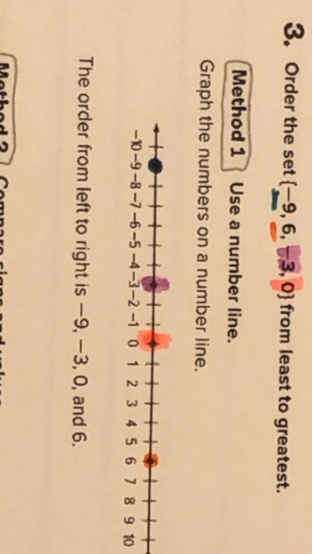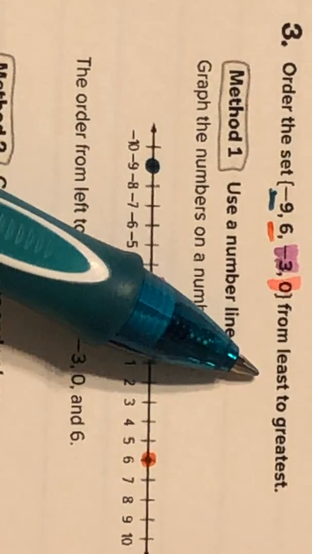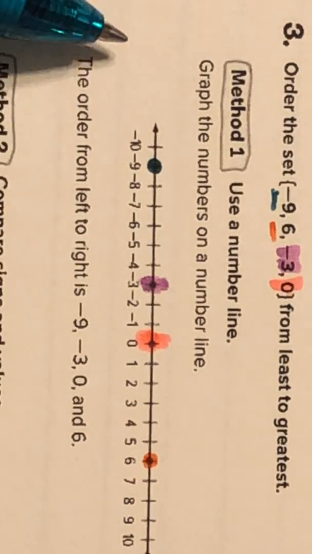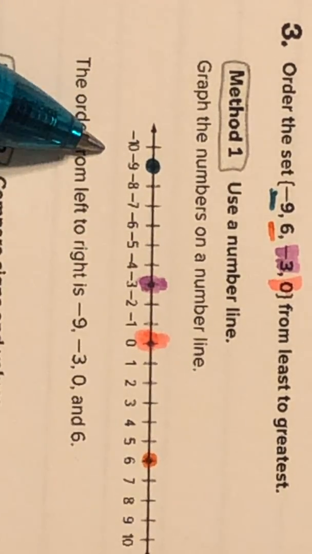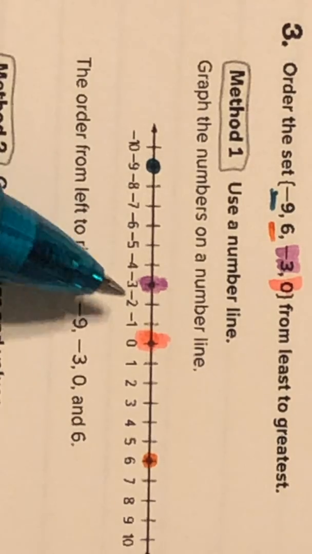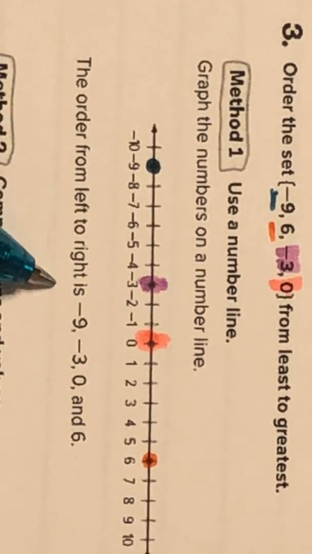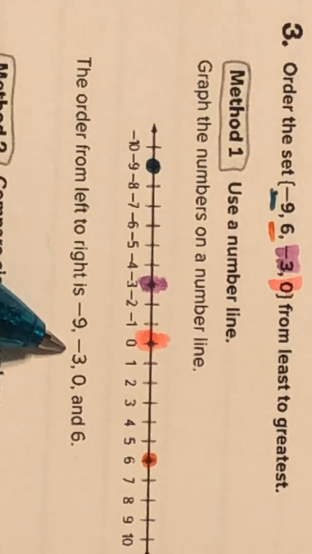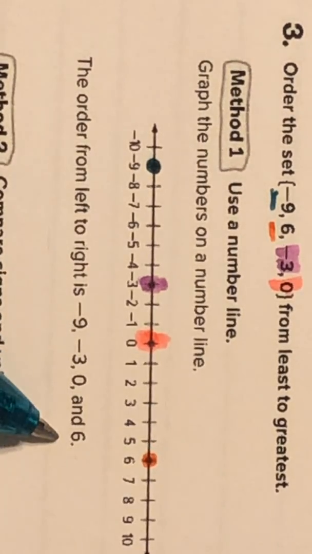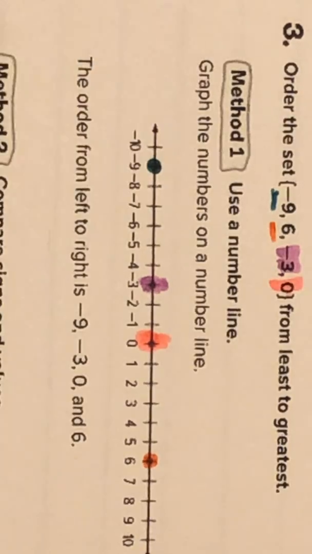Okay? So now I'm ordering them from least to greatest, from smallest to biggest. So my smallest number on my number line is -9. And then it's -3, and then it's 0, and then it's 6. So the order from left to right is -9, -3, 0, and 6, because that's the order they appear on the number line.